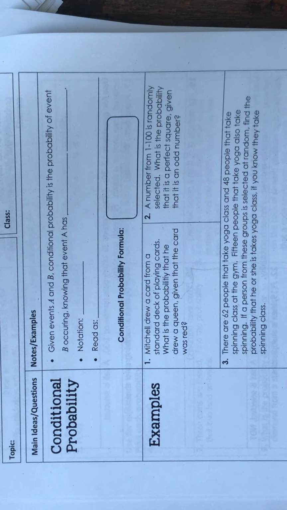So first let's define conditional probability. When we're given two events, A and B, conditional probability is the probability of event B occurring, knowing that event A has already occurred.